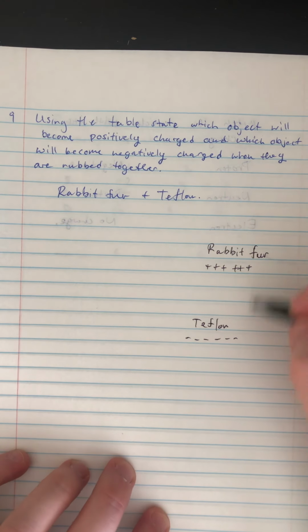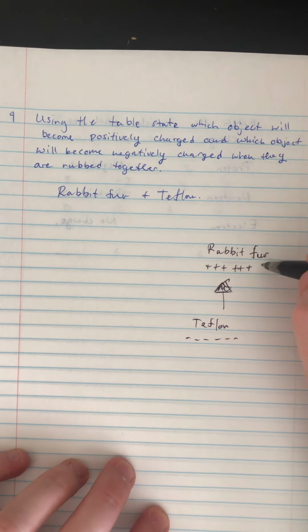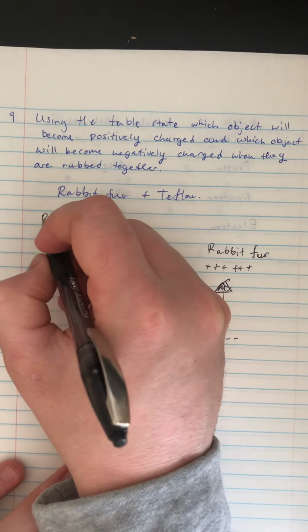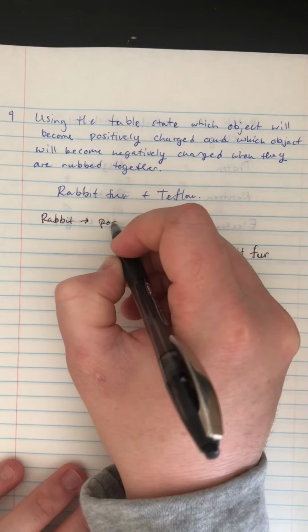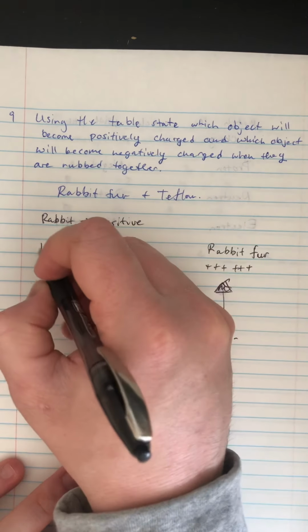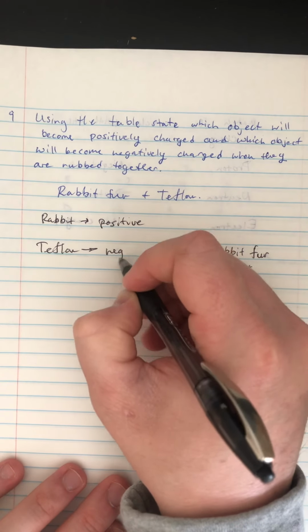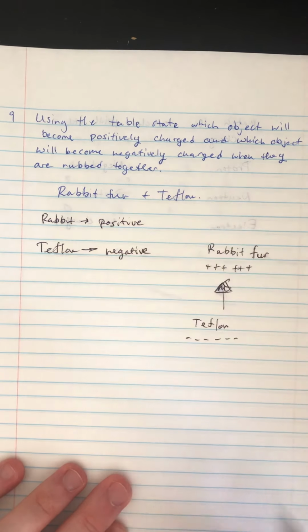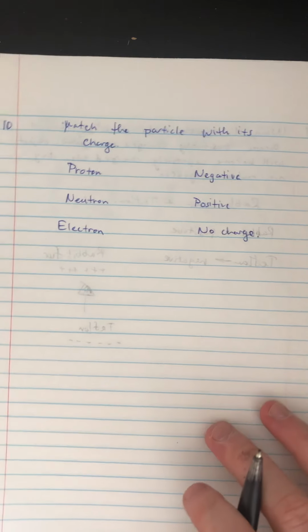Again, the pluses and negatives don't really matter a whole lot. It just matters which one's higher on the table and which one's lower. So because rabbit fur is higher on the table, rabbit fur is going to become positive, and Teflon is going to become negative. All right, look at the table. Whichever one's higher up becomes positive, whichever one's lower down becomes negative.